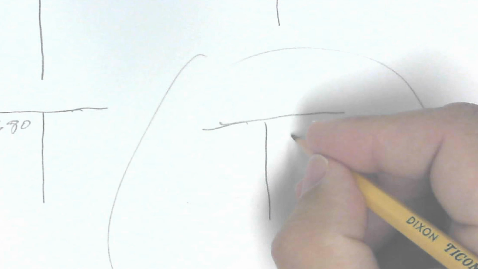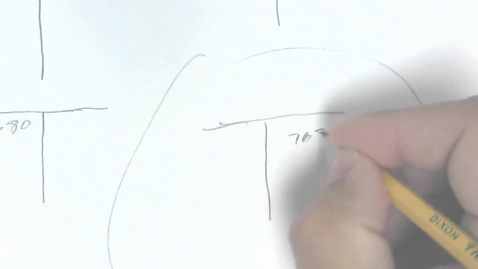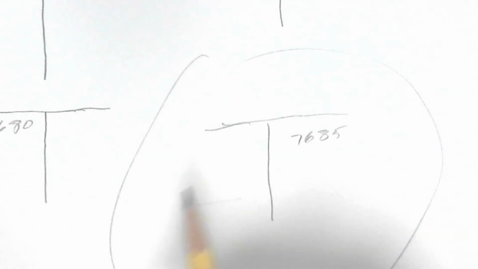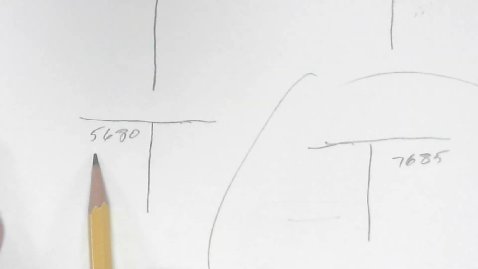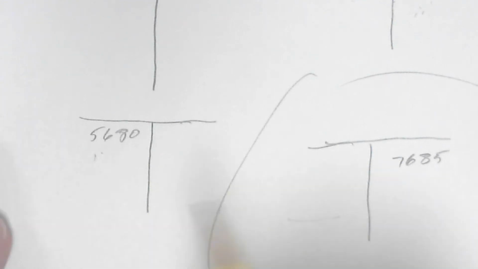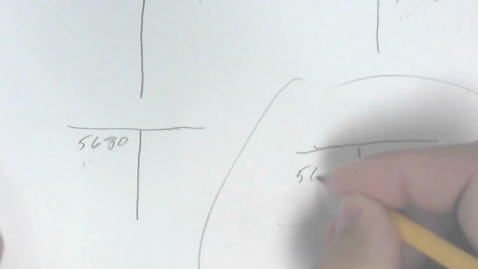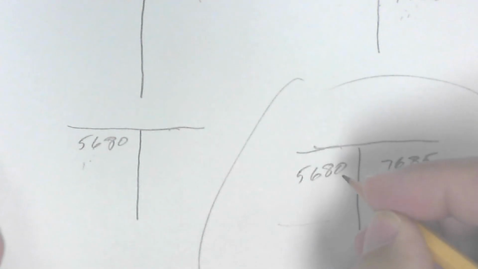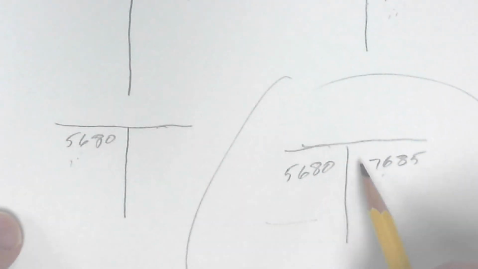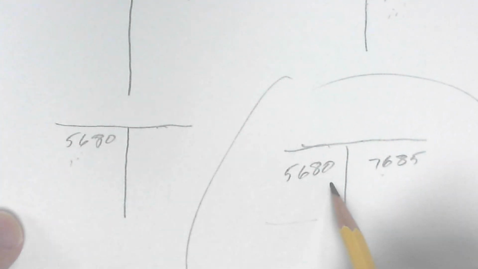So $66.85 plus $1,100, $76.85. And then we have our debit account from over here, $56.80. So what we do is we need to find another account that's going to make these two equal.